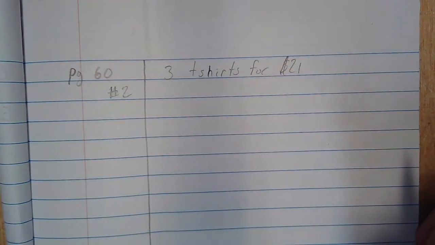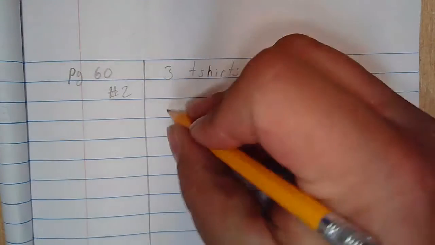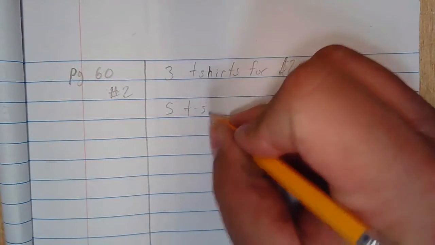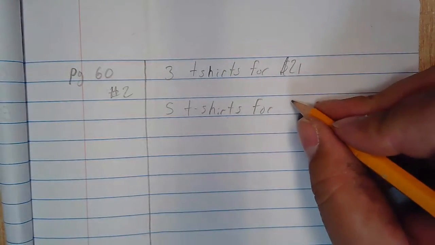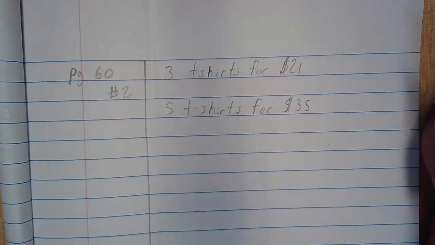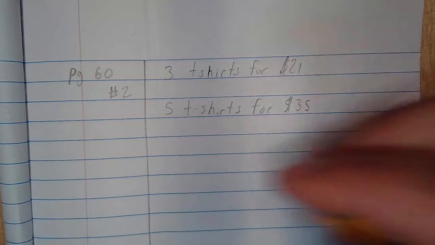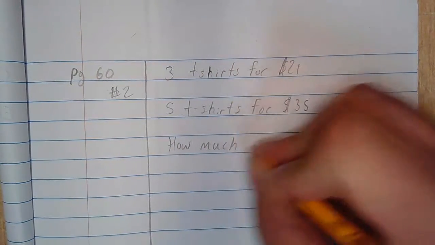I'll get better at that eventually. 3 t-shirts for $21 and 5 t-shirts for, I believe it's $35. Okay, what are we comparing? Basically, we want to know how much per shirt, right? How much per shirt? Which has the better price?